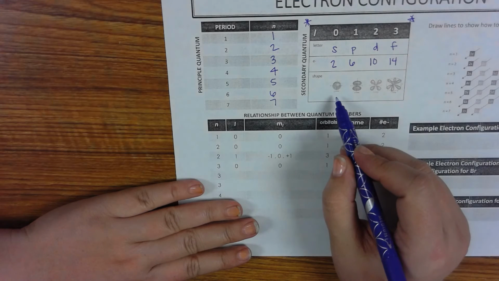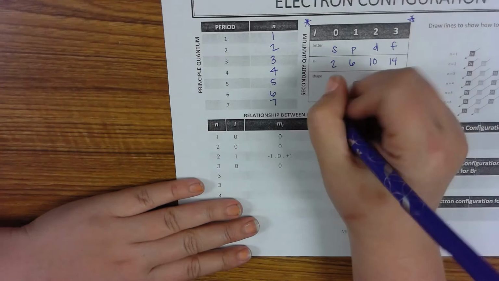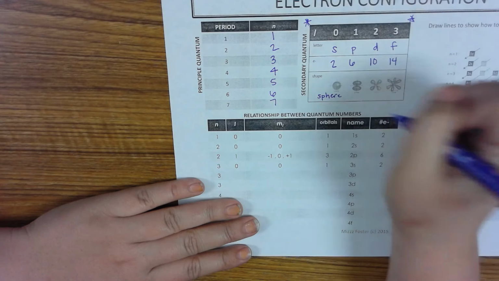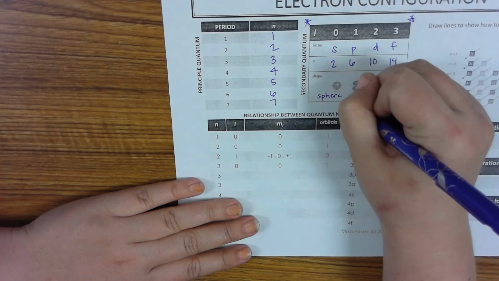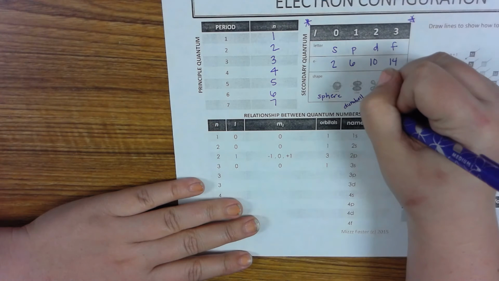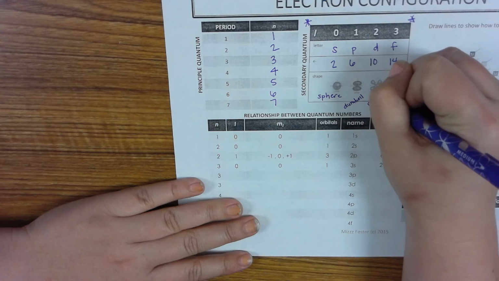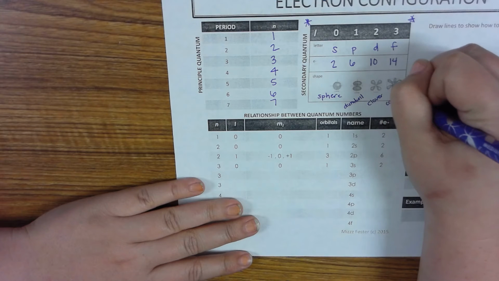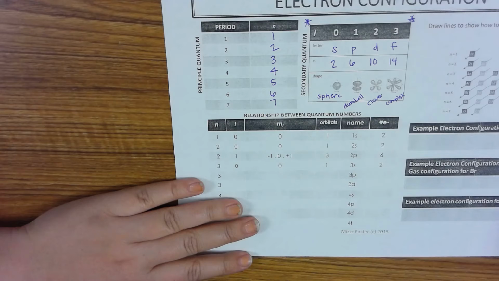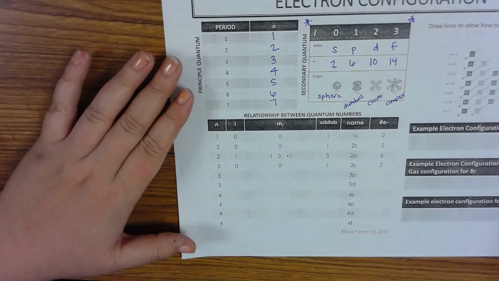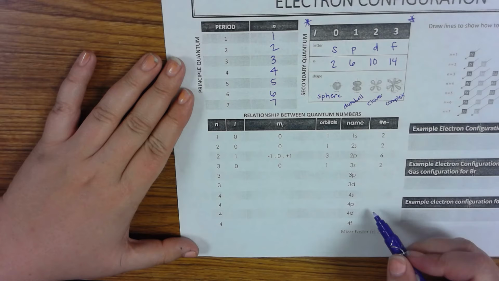You need to know their shape. So S is shaped like a sphere. P is shaped like a dumbbell. And then D we say is shaped like a clover. Then F we just call that complex. All right. Then every class period except second period could also cross this chart out.